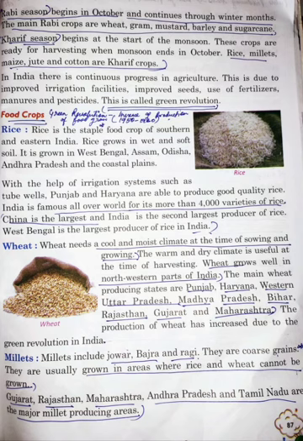Now, what is food crops? Examples of food crops are rice. What is rice? It is one of the staple food crops of southern and eastern India. Rice is grown in wet and soft soil.